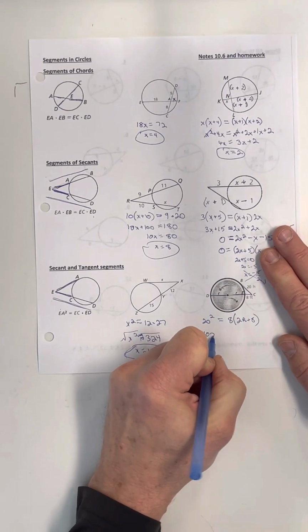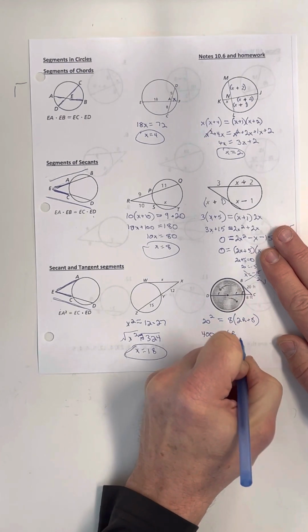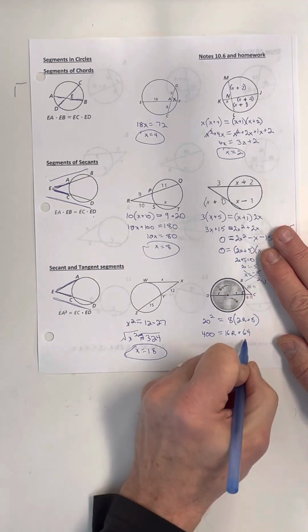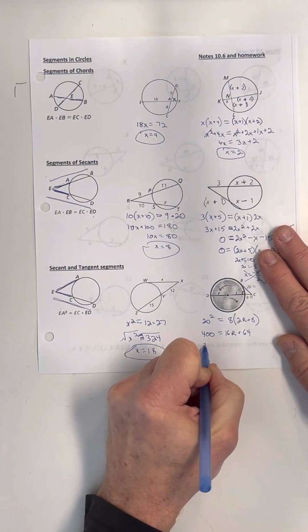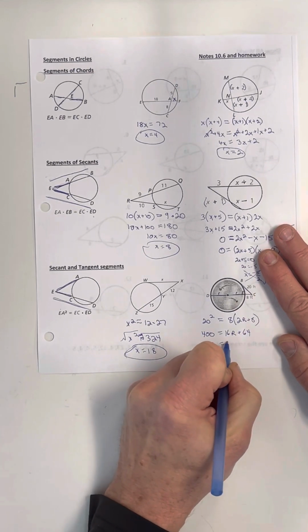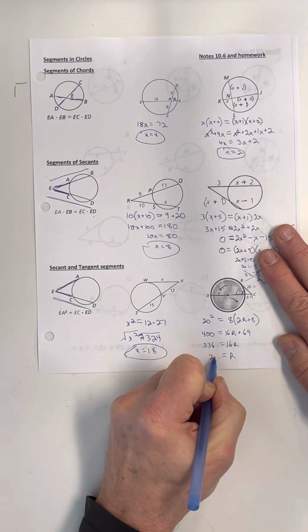Square 20. Distribute the 8. Now this is an easy one to solve for r. Subtract 64, and you get 336. Divide by 16, and you get 21.